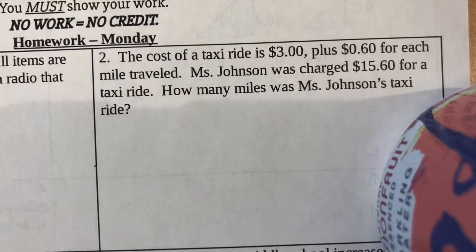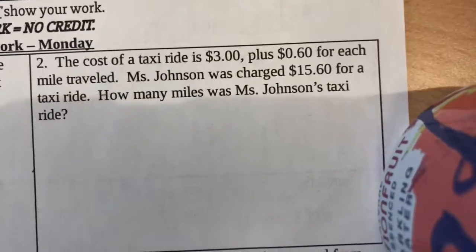The cost of a taxi ride is $3 plus 60 cents for each mile traveled. Ms. Johnson was charged $15.60 for a taxi ride. How many miles was Ms. Johnson's taxi ride? So the first thing we need to do is create an equation to solve this.